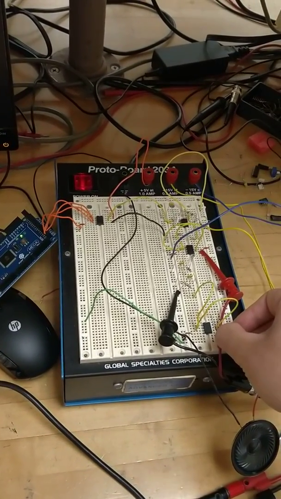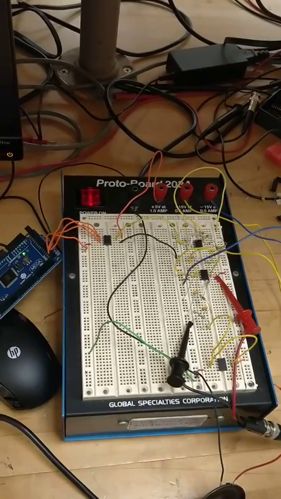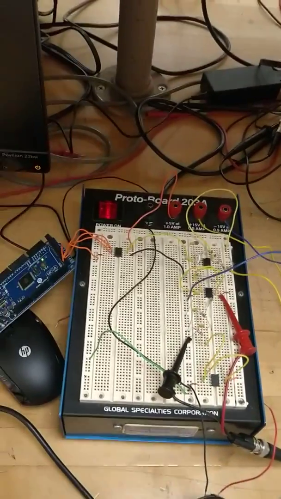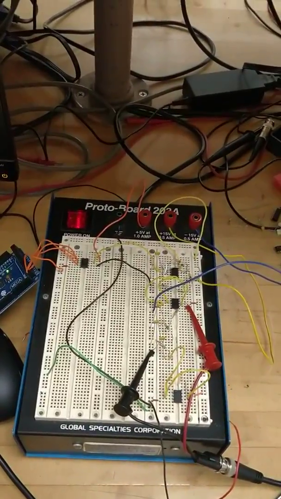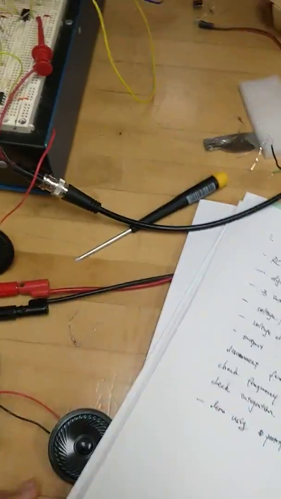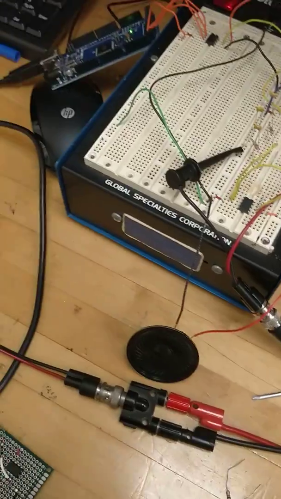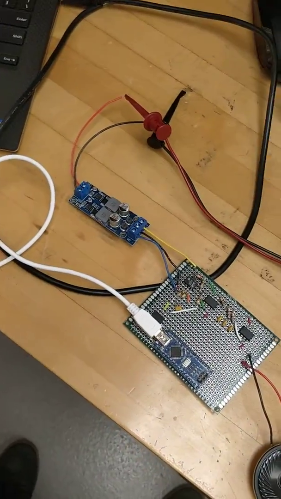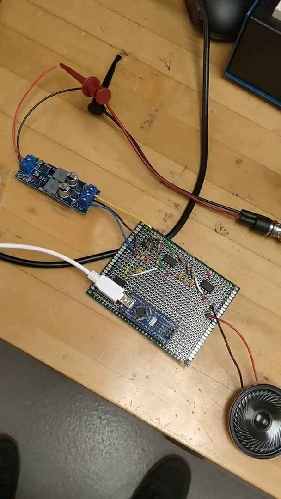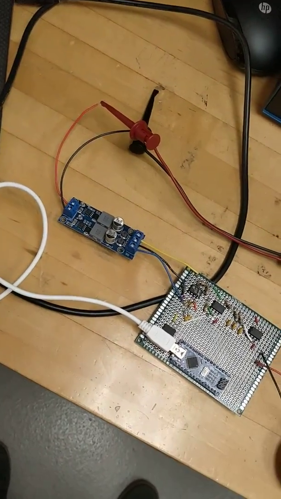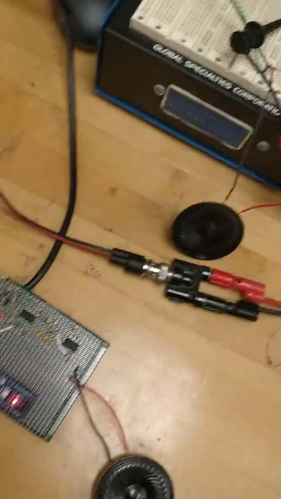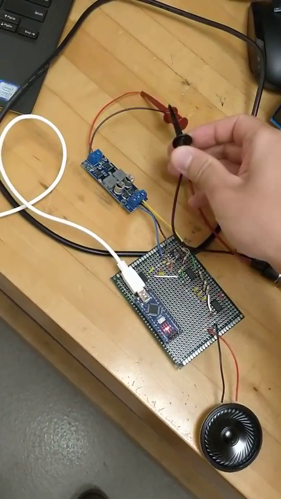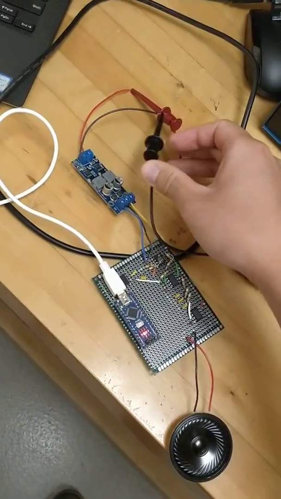Yeah, and it's working, but basically our breadboard here has a lot of noise. So in order to demonstrate that the thing actually works, I made this prototype, soldering everything onto the prototyping board. And let's use this to play our piece of music. Okay, let's connect this. There we go.